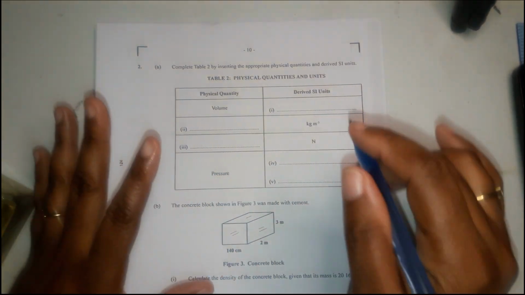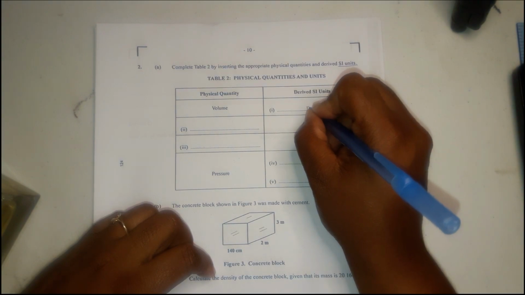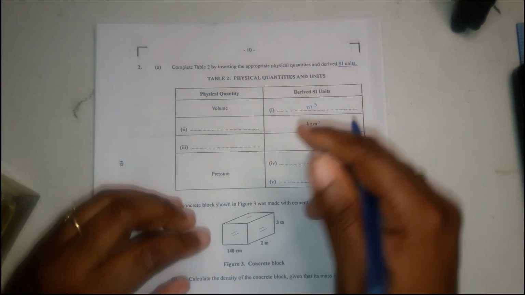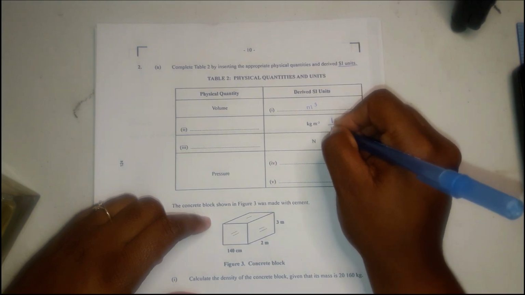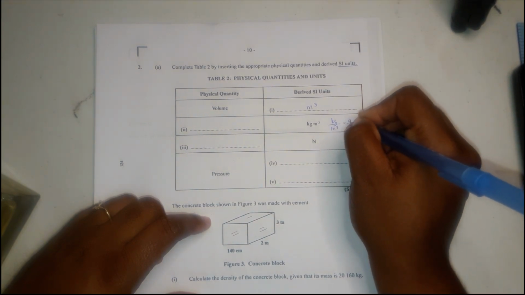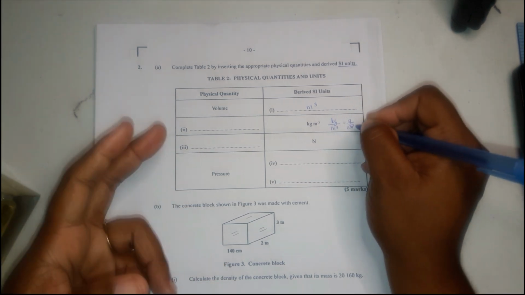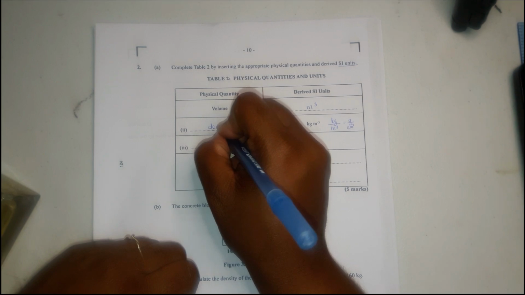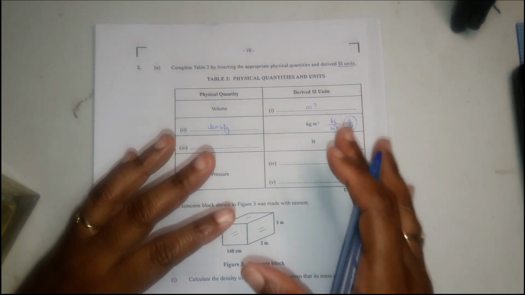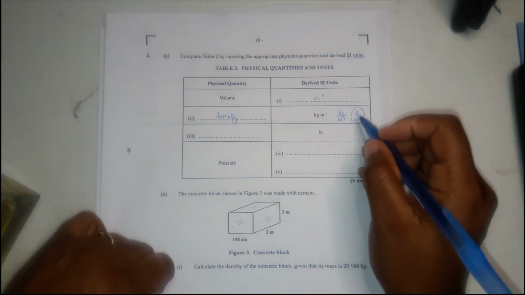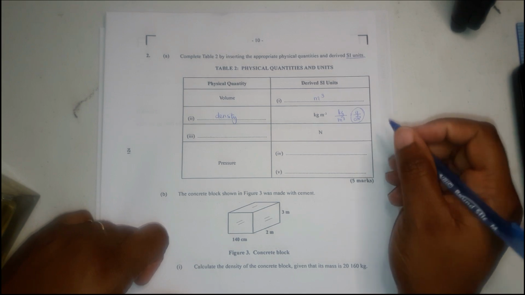So volume, they're looking for the SI unit. You cannot put centimeter cubed. They want the SI unit, which is meter cubed, right? Kilogram per cubic meter, this is actually kg over m cubed, which translates to what you would use in the lab, grams per centimeter cubed. It looks familiar, and yes, it is density. Remember, we only use this in the lab because the quantities we use are very small. So this is okay in the lab, but the SI unit is kilogram per cubic meter.